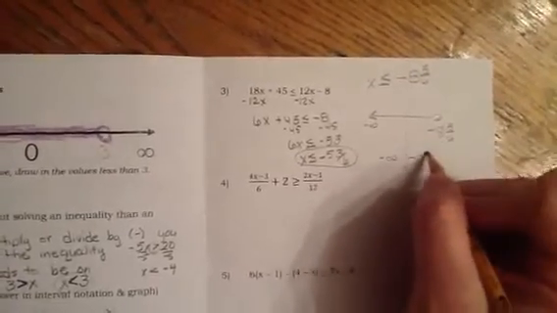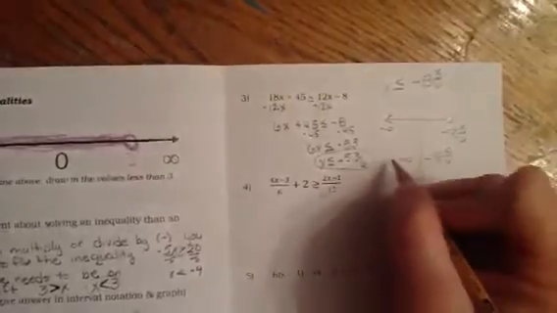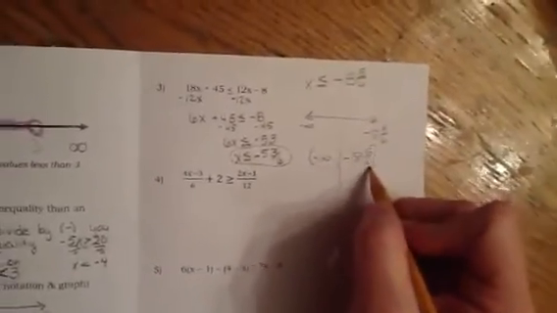On interval notation, on the left side is negative infinity. It's going to -8 and 5/6. Infinities always get a parenthesis. Since this is colored in, it's going to get a bracket.